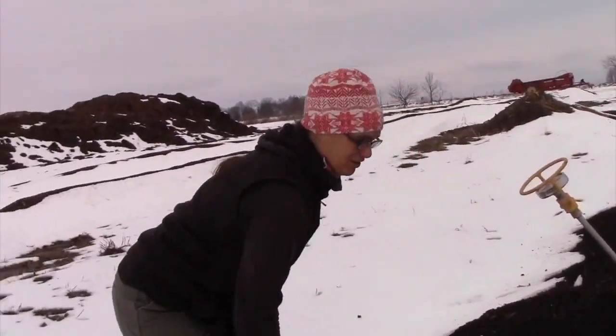What I really want to draw your attention to is what we call finished compost. Other people call it black gold because it's so amazing, and it's what we use to feed our crops and feed our soil here at the college farm.